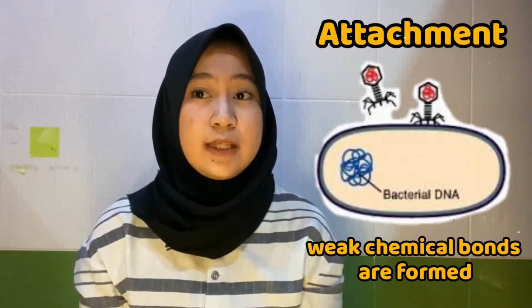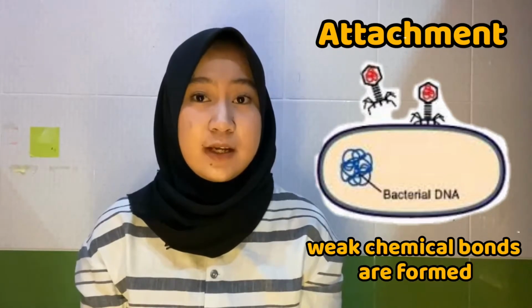Hello, ladies and gentlemen. My name is Nellis, Nadinda, Putri, Renata, and I will explain the first step, which is the attachment. The T4 phage has a complex structure with several tail fibers. These fibers help in attachment of the virus to the cell wall of E. coli at the complementary receptor site. When attached, weak chemical bonds are formed between the receptor site and the attachment, which help the virus adhere to the host cell.